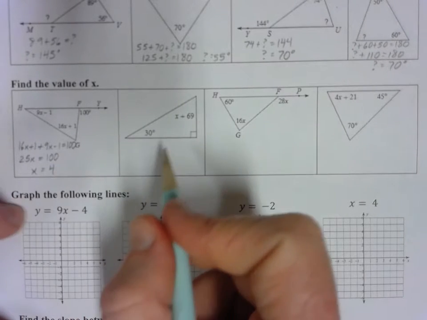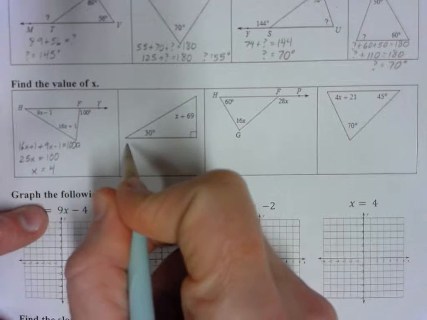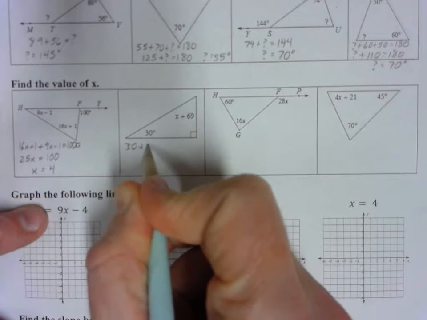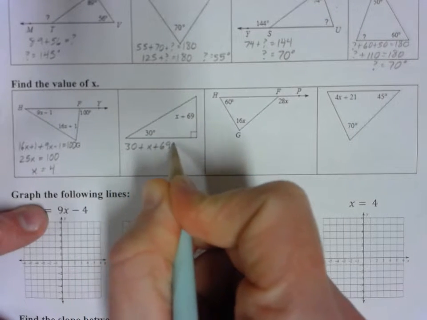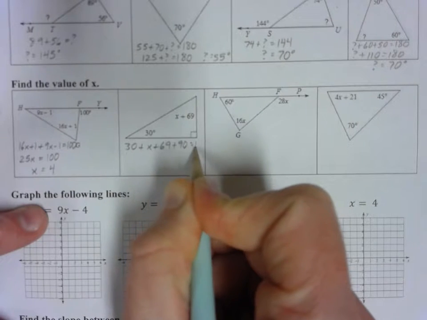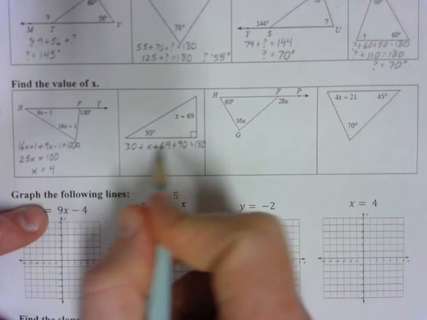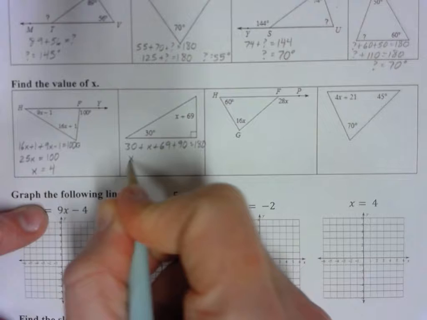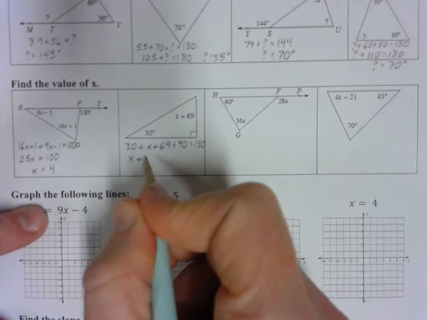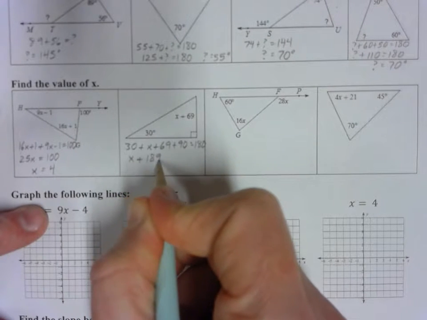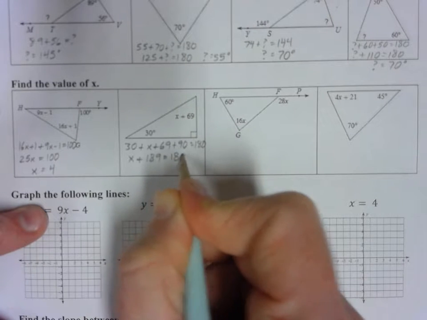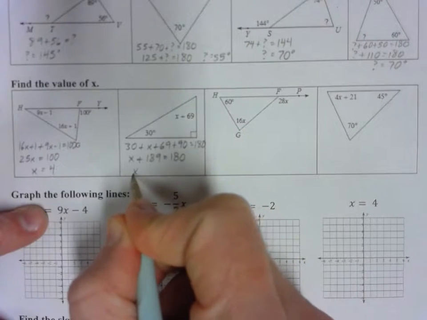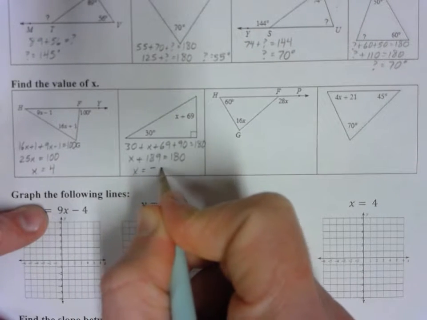Next one is a triangle. I know something about all three angles, so 30 plus x plus 69 plus 90 equals 180. Add those all together, and we have x plus 189 equals 180. Subtract 189, x equals -9.